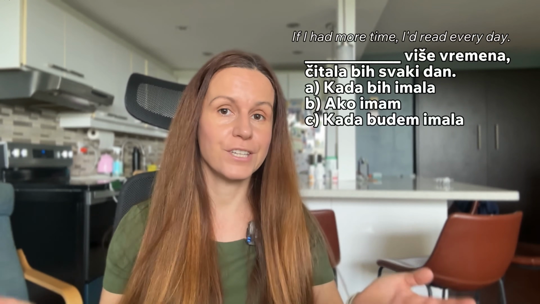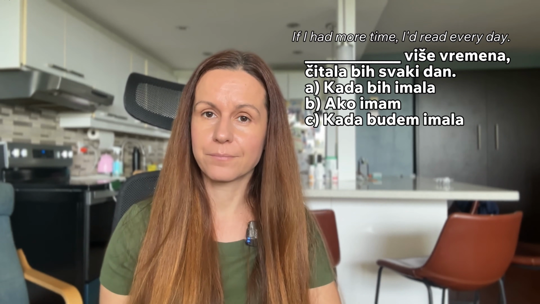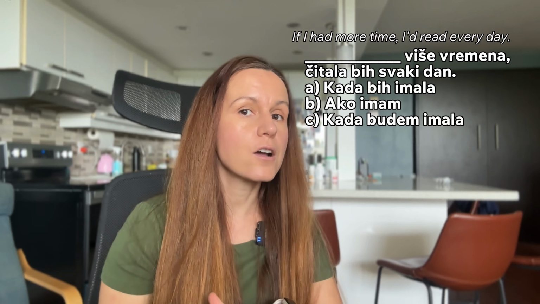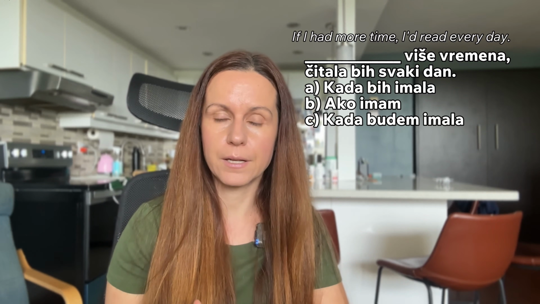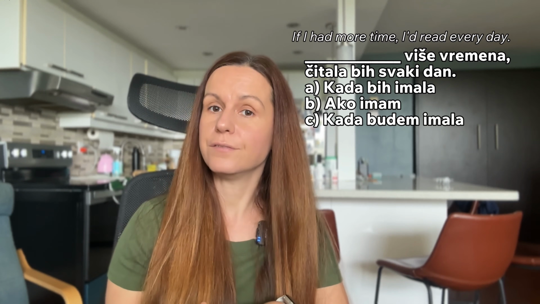So the first sentence for the B2 level will test your knowledge of conditionals. Više vremena čitala bih svaki dan. Kada bih imala više vremena? Ako imam više vremena. Kada budem imala više vremena.